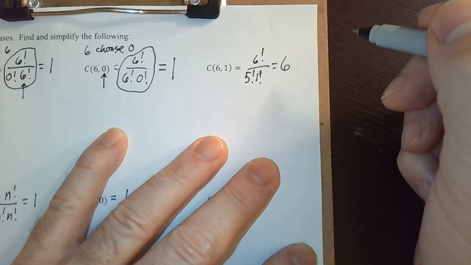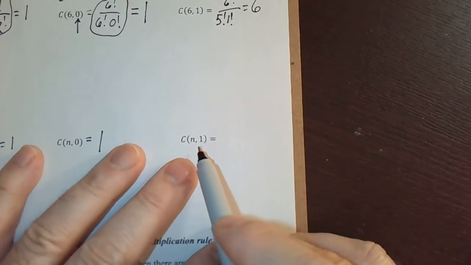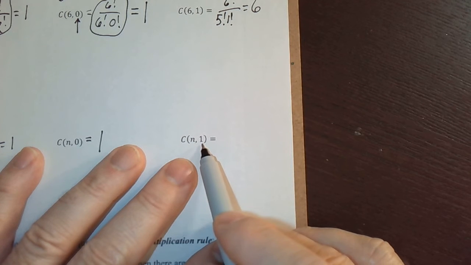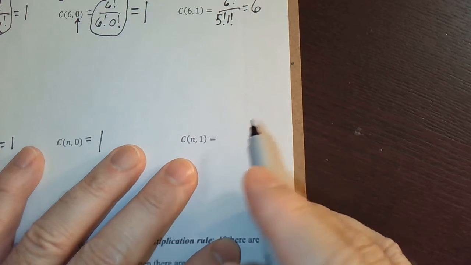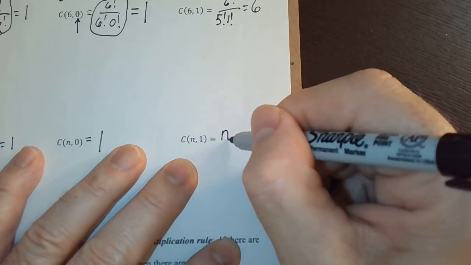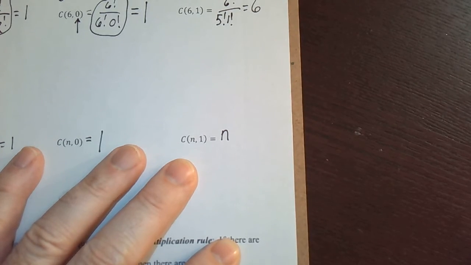That's 6. And in general, you've got n people in a room. How many ways could you choose one of them? There are n different people, so there are n ways to choose that one person.